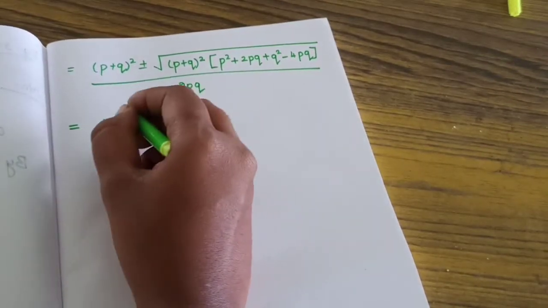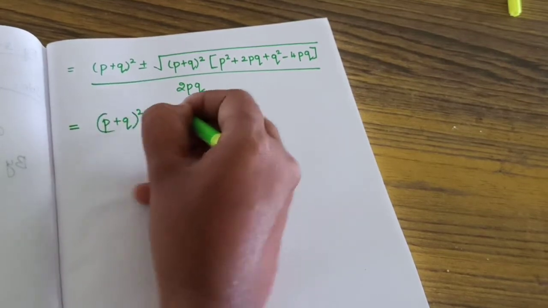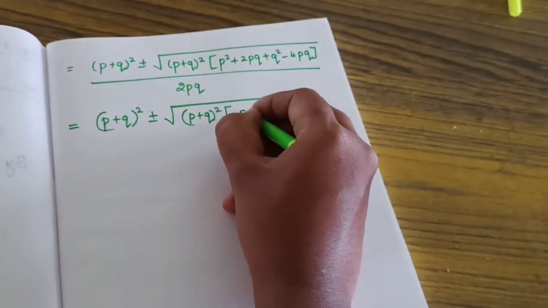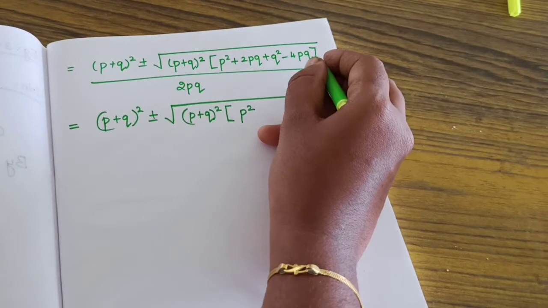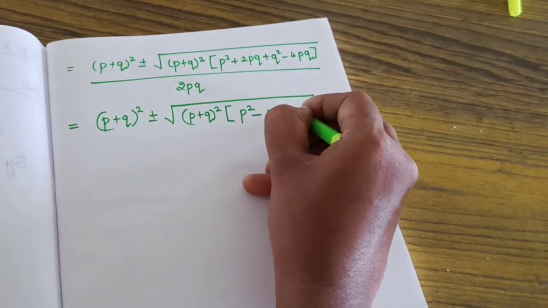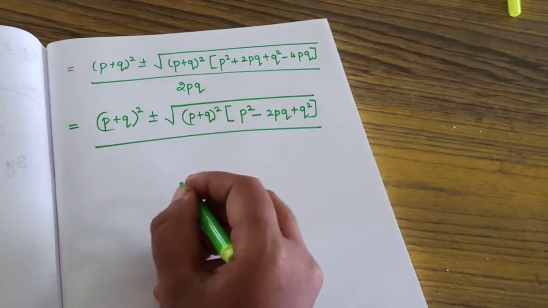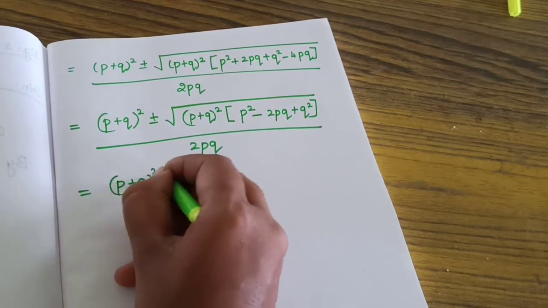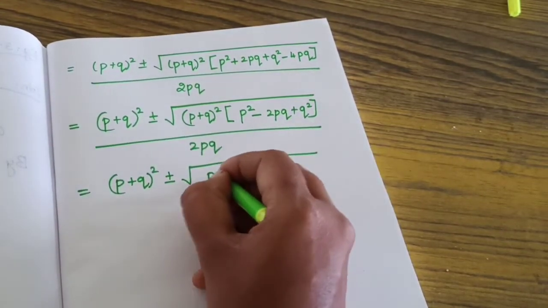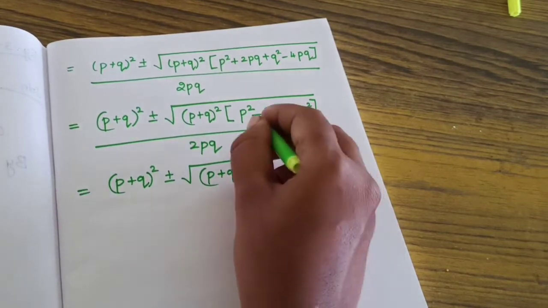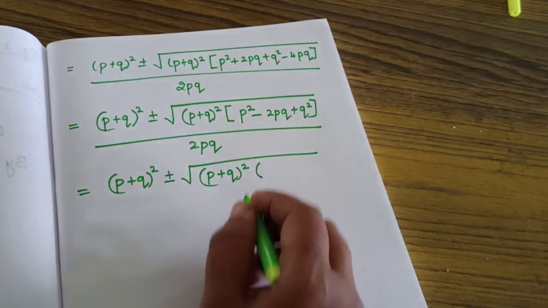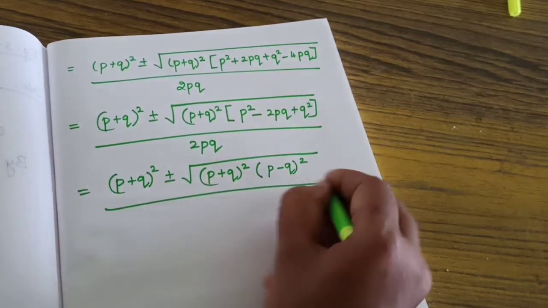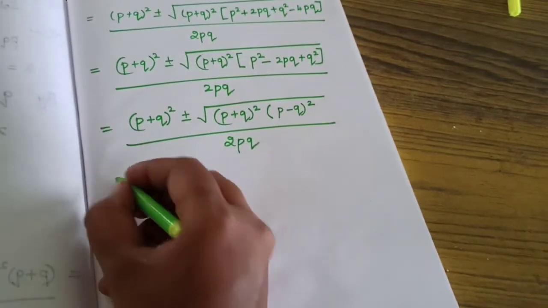Okay, listen students. P plus q, the same step only I wrote here. The whole square plus or minus square root of p plus q the whole square into p square plus 2pq minus 4pq, minus 2pq plus q square, the whole divided by 2pq, which is equal to p plus q the whole square plus or minus square root of p plus q the whole square into this one. Which formula's expansion is this? P square minus 2pq plus q square, p minus q the whole square, divided by 2pq.